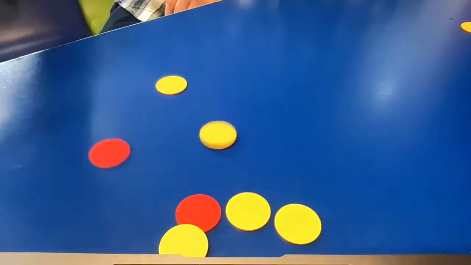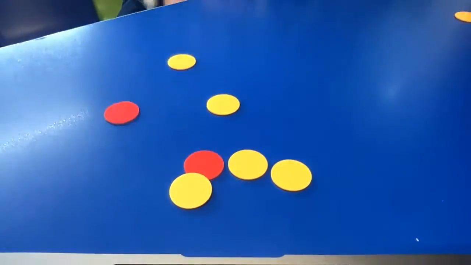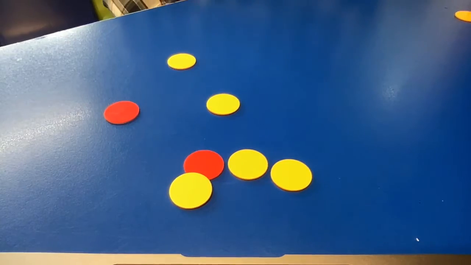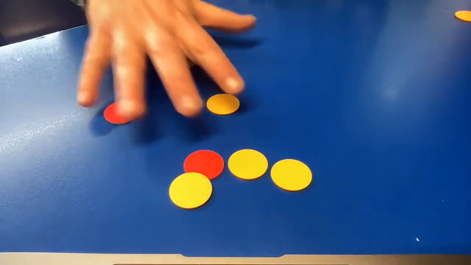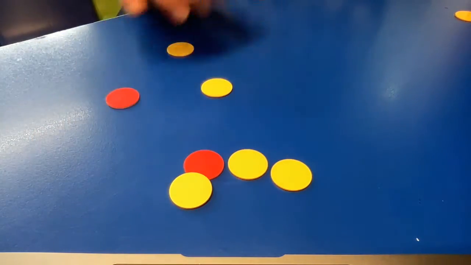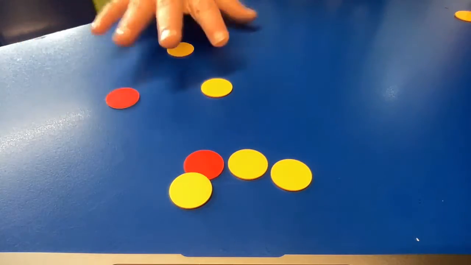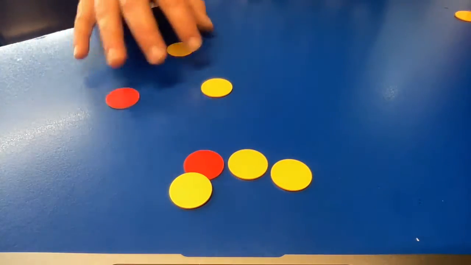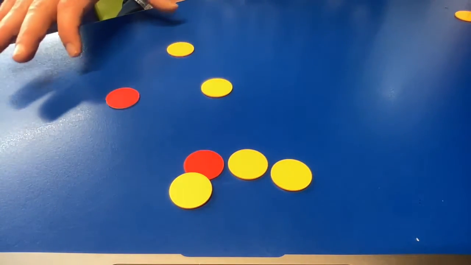And so they dropped on the table there, and straight away the student could say, I see 5 and 2, 5 yellow, 2 red. Equally, they might say, actually, I see 4 and 3, because those 4 are sort of connected, and these 3 over here. It doesn't really matter what they say, as long as the combination that they've said makes the number 7.